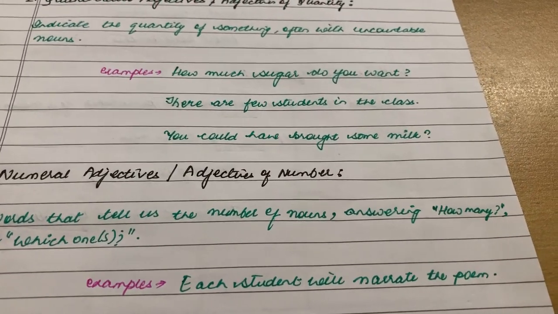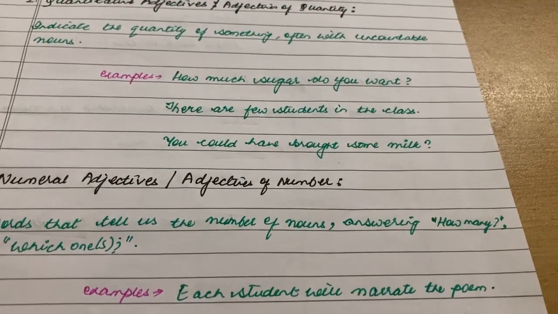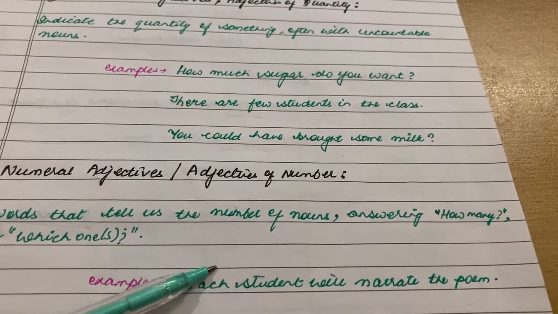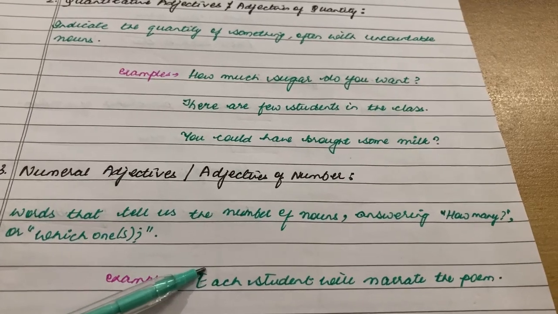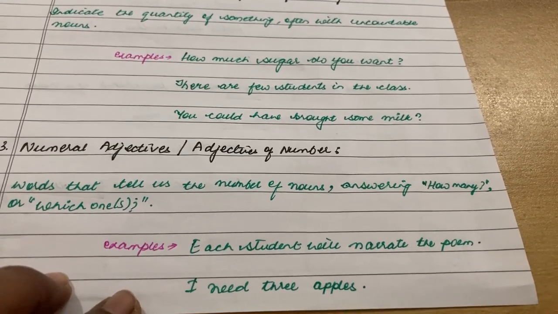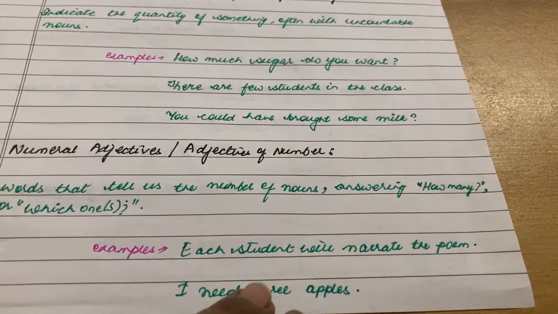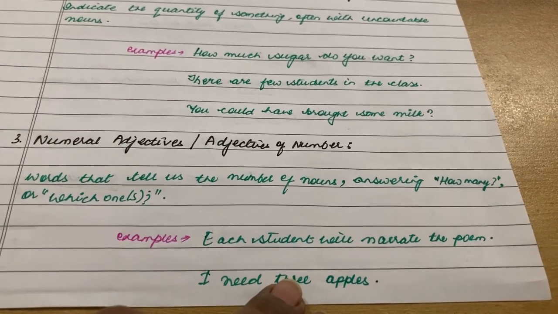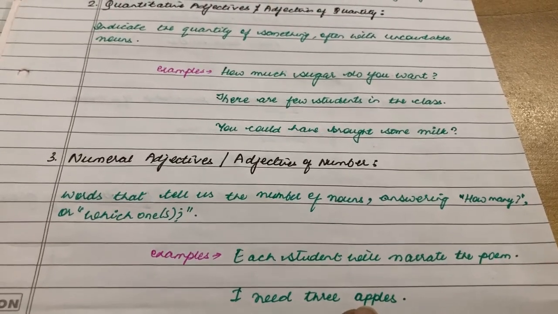Example: each student will narrate the poem. Here, each student means that every student in the class will narrate the poem. I need 3 apples. So how many apples do I need? I need 3. Here we are getting the number of the noun. Therefore these are called adjectives of number.